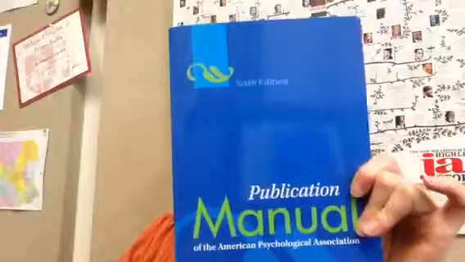This is the APA manual. I didn't put this down as a required text for this class because, honestly, all of the information that you probably need for citation purposes you can get online. If you go to apa.org, you can get really good concrete examples of things, and I don't want you to have to buy one more thing.